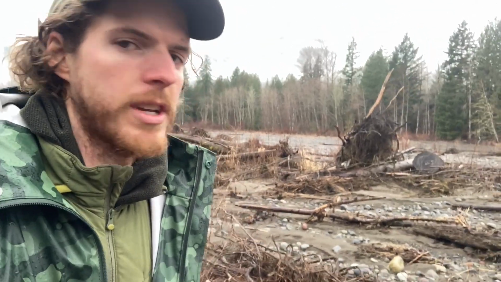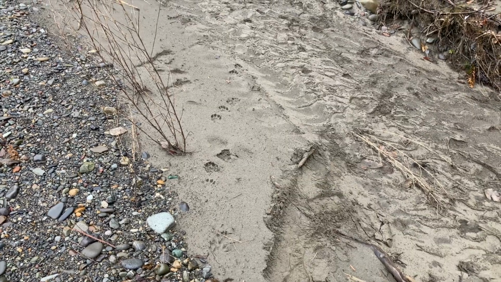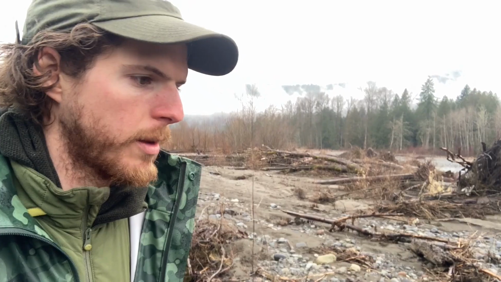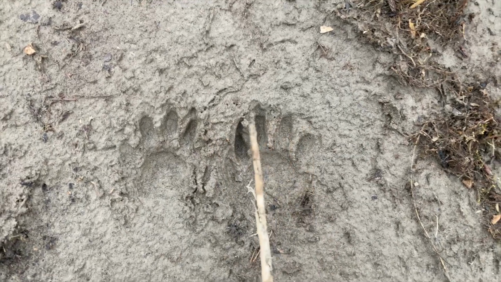Tracking along the river today, I found some nice otter tracks, and I thought I would show you all how to compare them to raccoon, because those two often get confused and they're found in similar places, so it's good to know the difference between them.